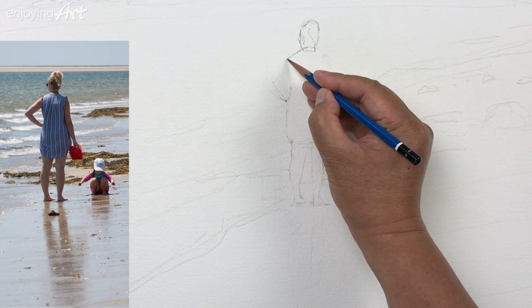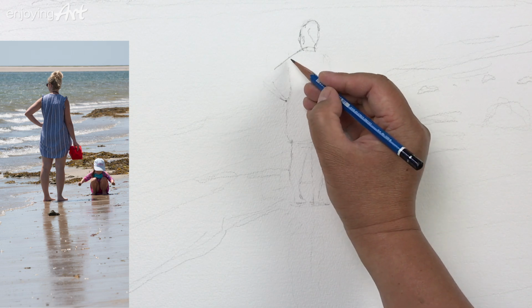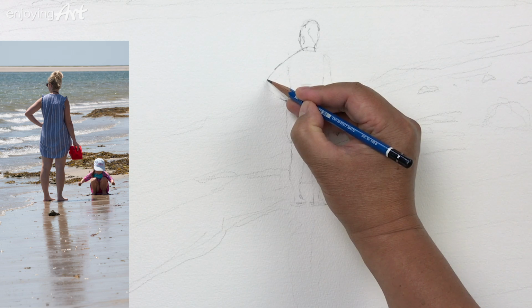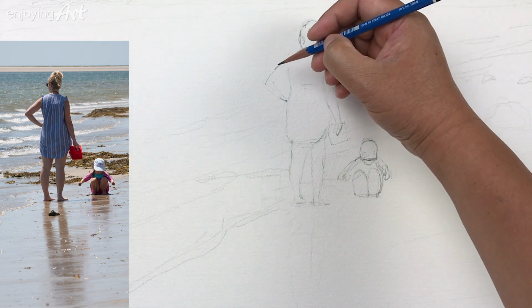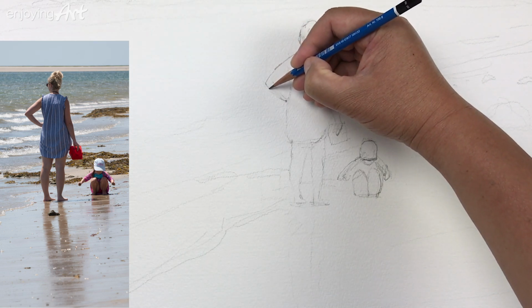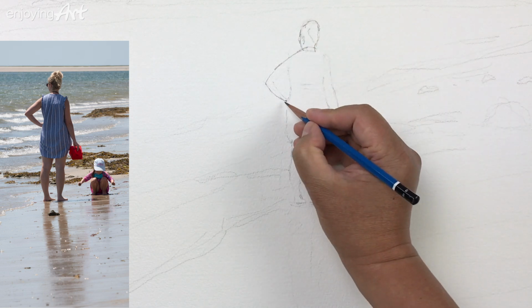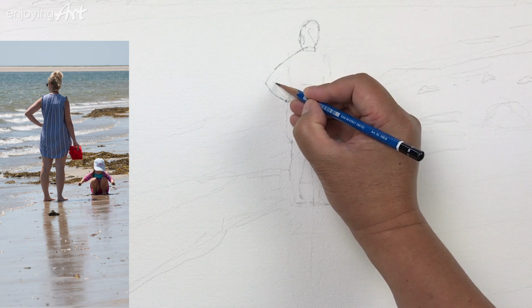And the shoulder, the angle keeps flowing onto the arm. And right there, and make a little curve. Now this is the time that you will spend more attention to the detail area, but not before this step.